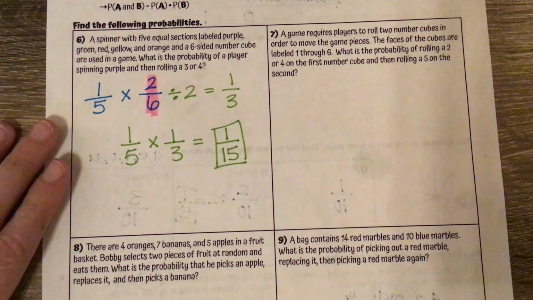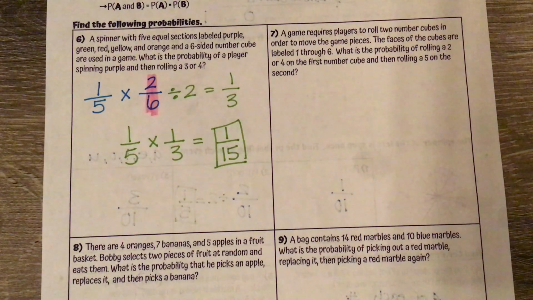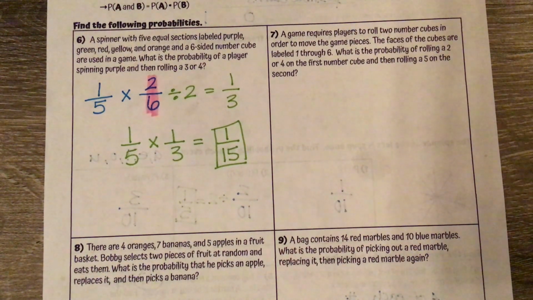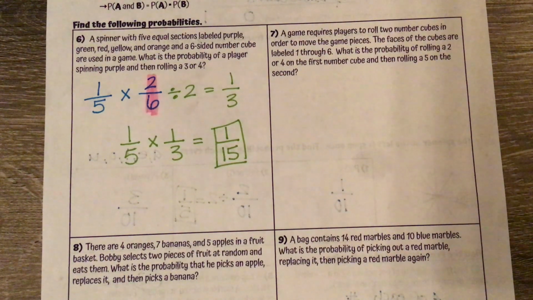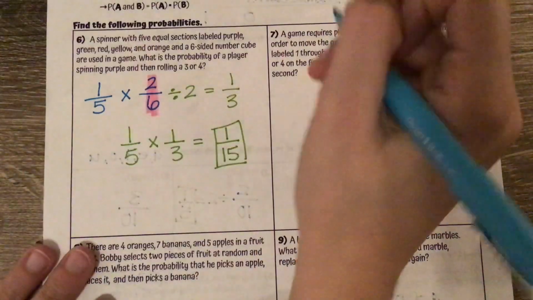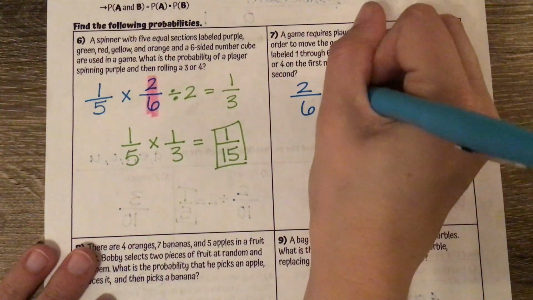All right, number 7. A game requires players to roll 2 number cubes in order to move the game pieces. The faces of the cubes are labeled 1 through 6. What is the probability of rolling a 2 or 4 on your first number cube and then rolling a 5 on the second number cube? So the first scenario, we're saying probability of a 2 or a 4. Well, that's 2 of the sides out of 6 possible sides.